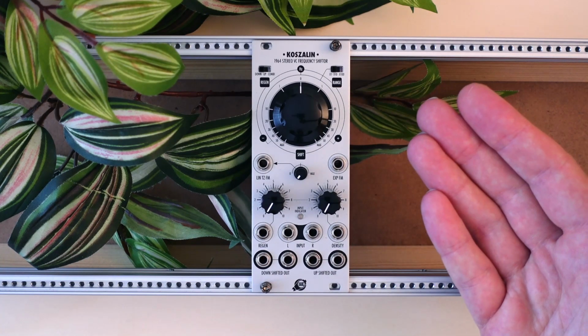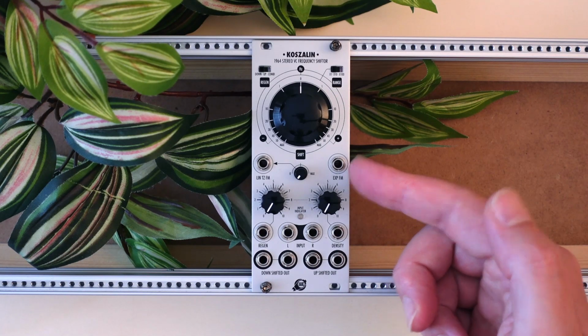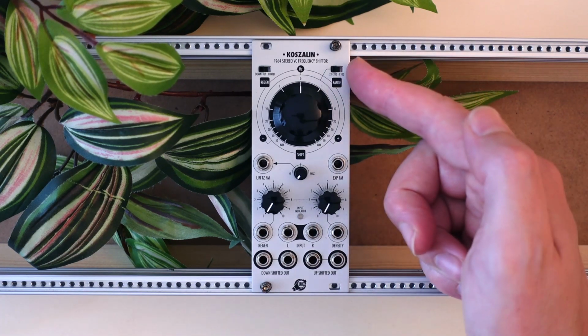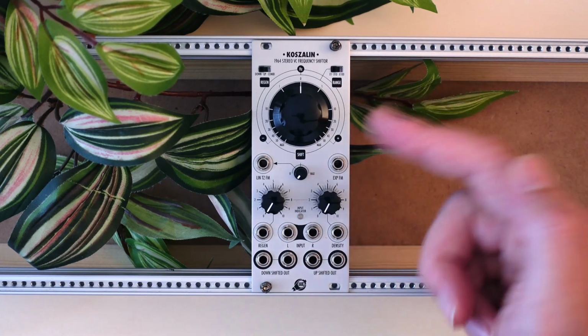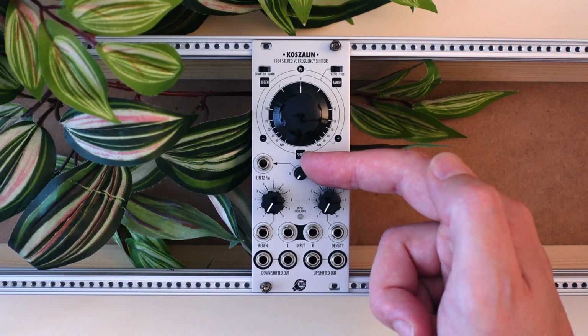To modulate the amount of frequency shifting, there is an exponential FM input. This input is scaled to the setting made on the range switch. And there's a through zero linear FM input with its own attenuator for detailed control.